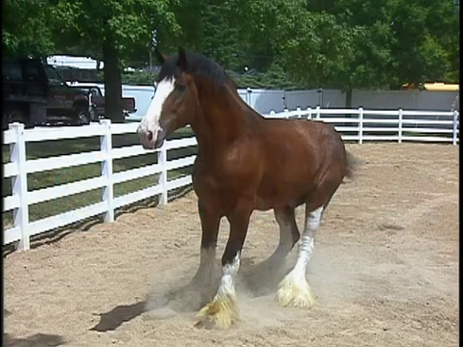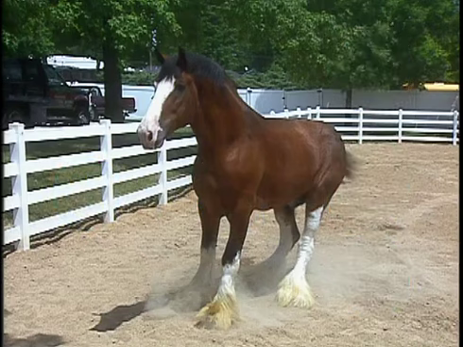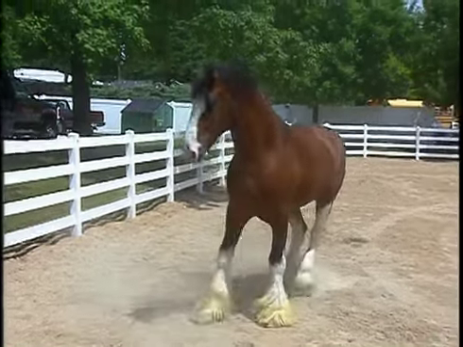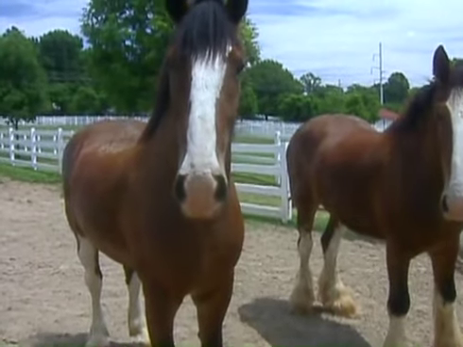Clydesdales usually measure between 15 and 18 hands high, so by our estimate, this horse appears to be average height. An exact measurement could be made with a special measuring stick. Estimating height gives us a rough measurement when we don't need to know exactly how tall something is.